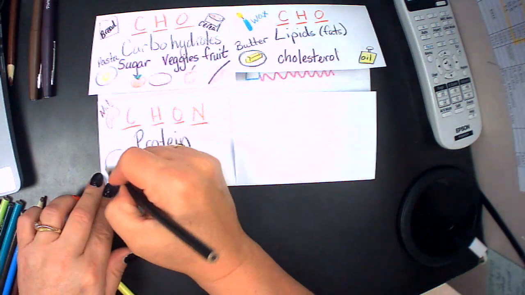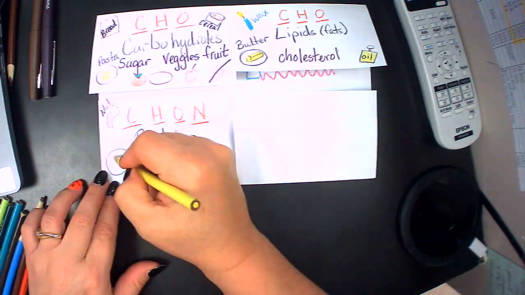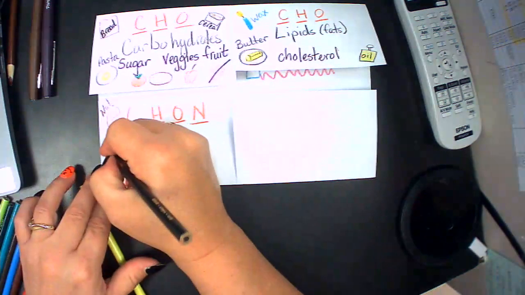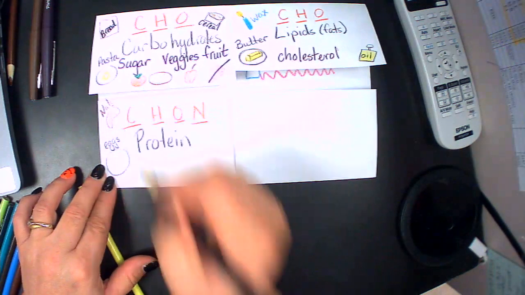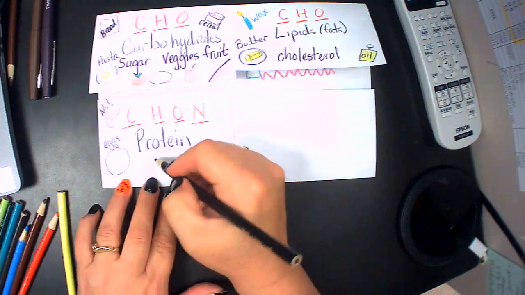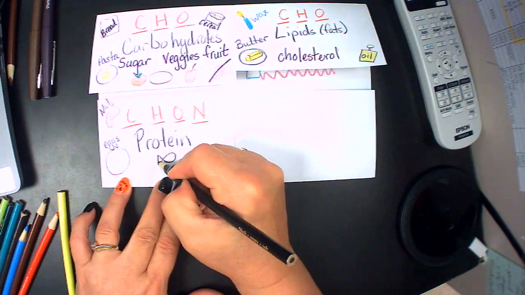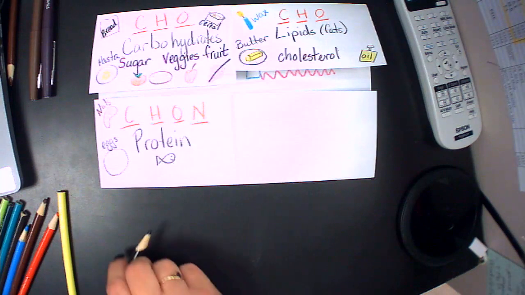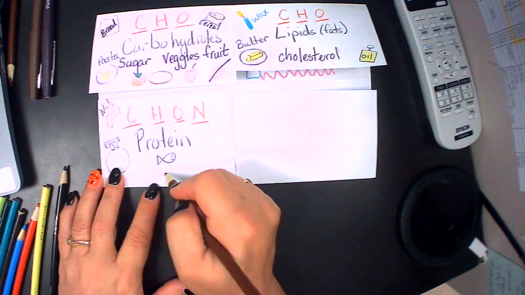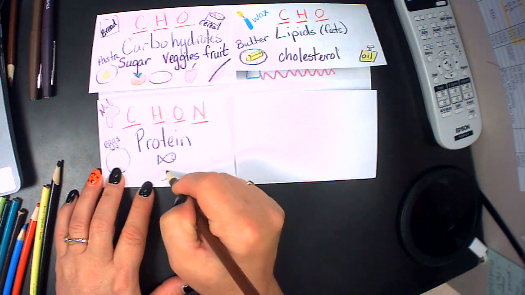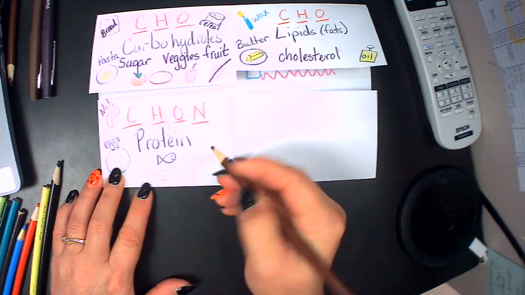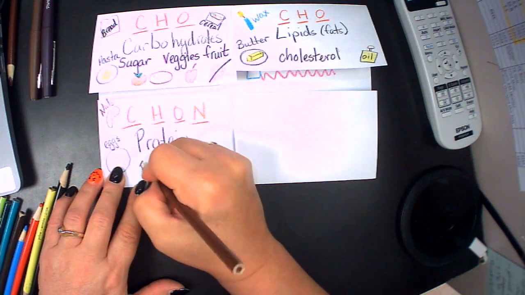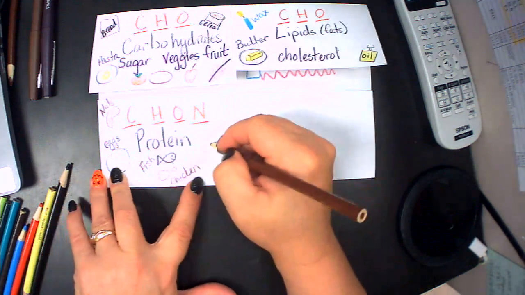Sometimes in the mornings, we'll have scrambled eggs. Eggs are a good source of proteins. Fish. Oh, look at that fish. Best fish ever. Chicken.